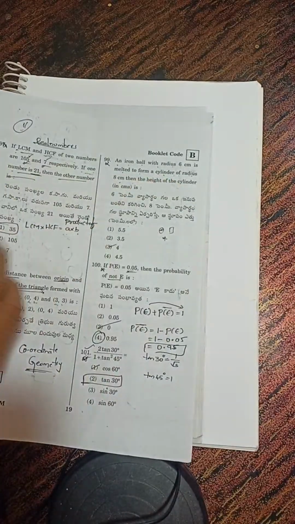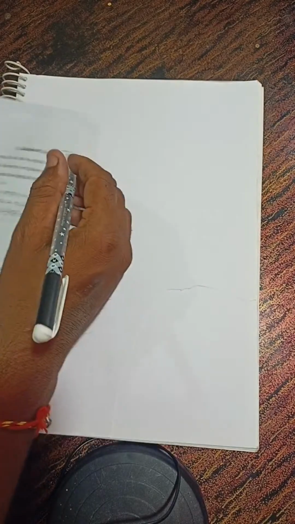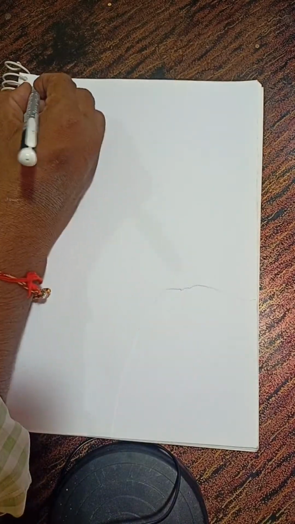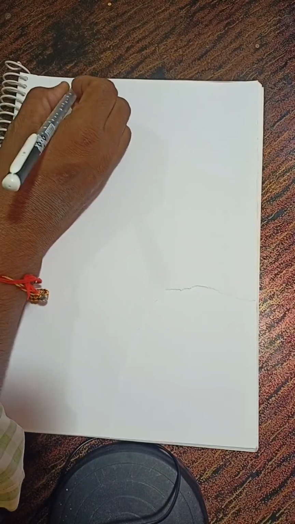We have to find out the height of the cylinder. An iron ball, the radius is given as 6 centimeters. We have to melt it in the form of a cylinder with radius 8 centimeters.